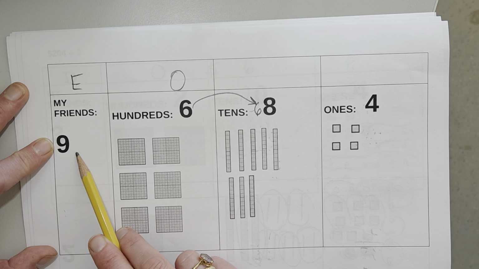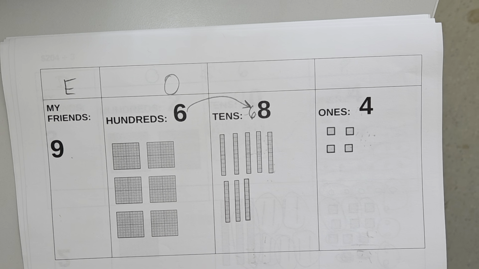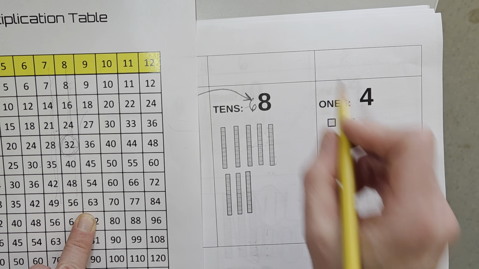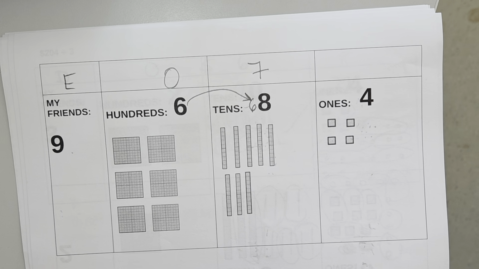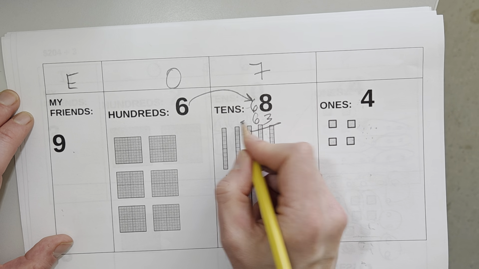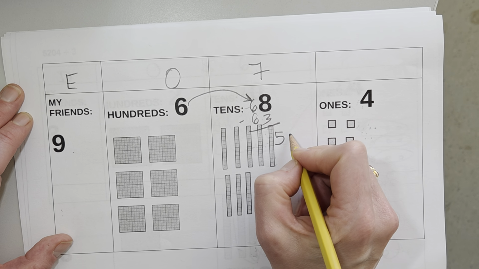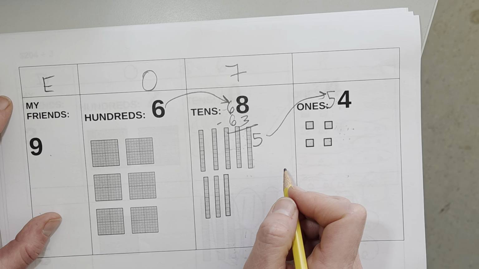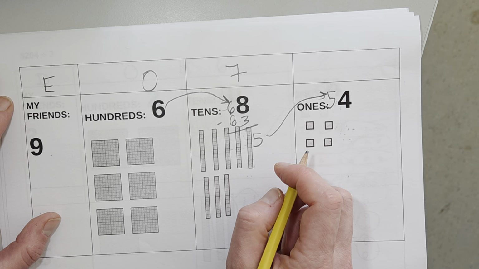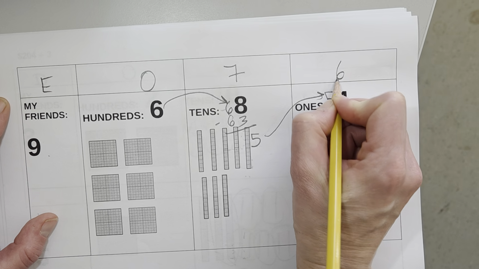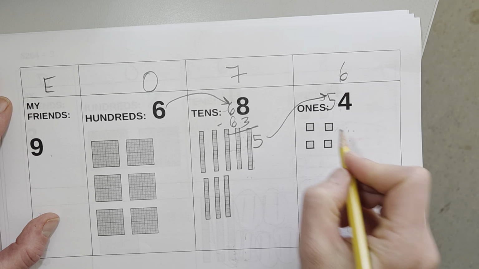Okay, 68. How many times does 9 go into 68? 7, right? Go down your 9s to 7. 7 times 9 is 63. Okay, how many are left over? 5. 68 minus 63 is 5. Okay, bring your 5 over here. 9 times what is 54? We do have that on there. 9 times 6 is 54.